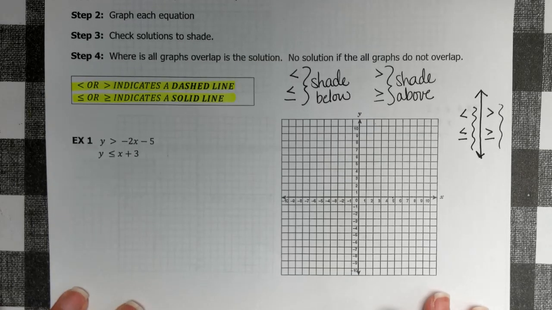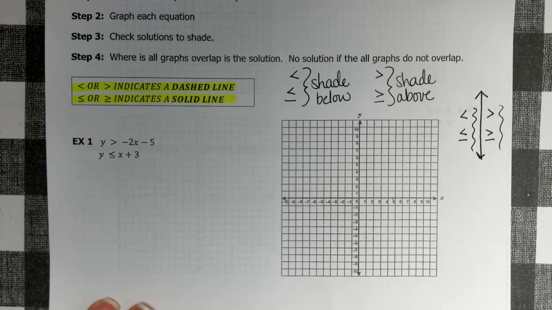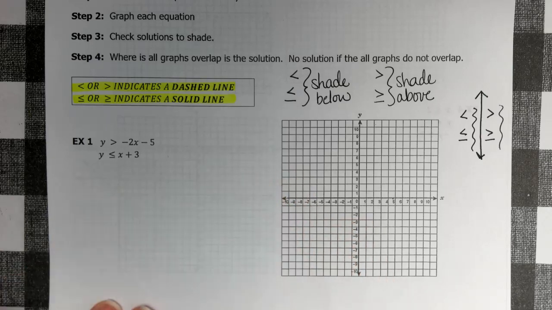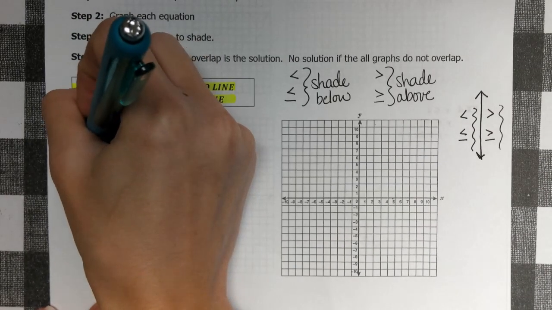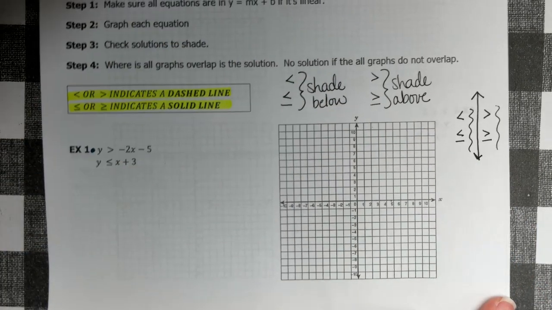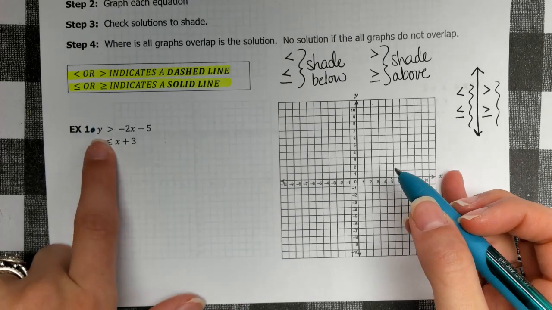Alright, so this is where I do my colors so I can see, because what we're looking at is where the shaded regions overlap. Your shaded region is all the possible true solutions for that one inequality. So if we're doing a system, we want to know where they overlap, and that's going to be true for both. So this first one, I always put the color next to it. You don't have to do that. I just do that in my notes so you see which line matches that inequality.